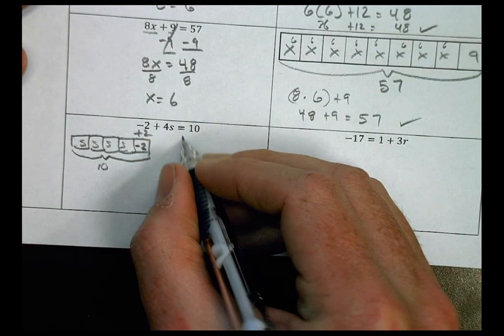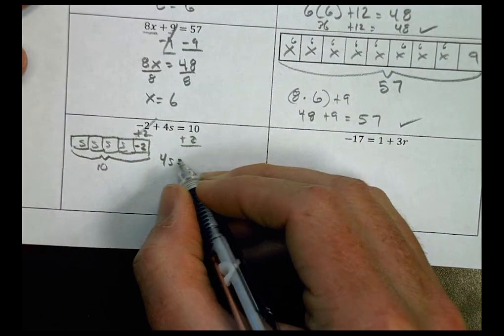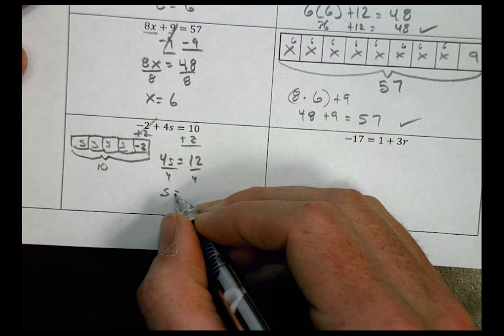So we're going to add 2 to both sides here. That goes away. So 4s equals 10 plus 2, which is 12. We'll divide both sides by 4, and s equals 3.